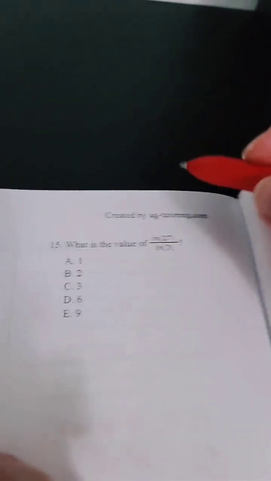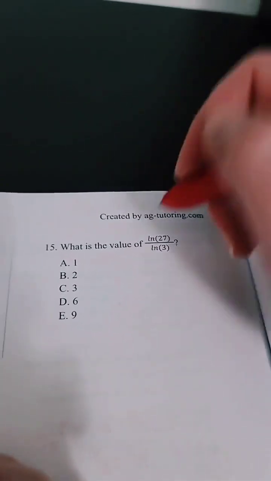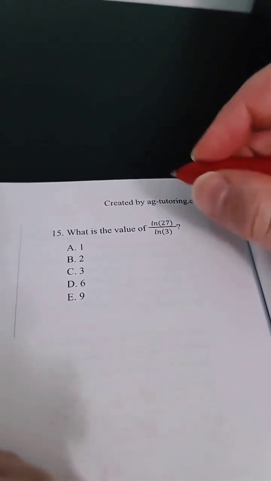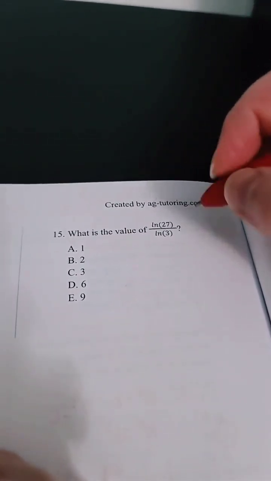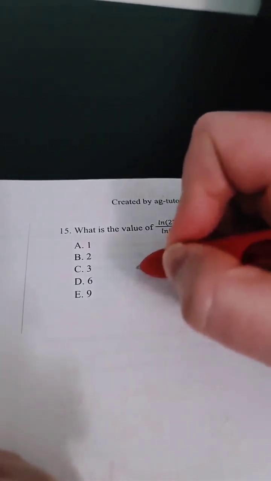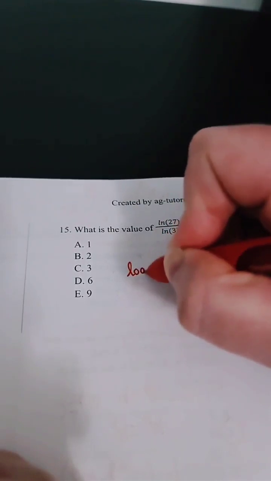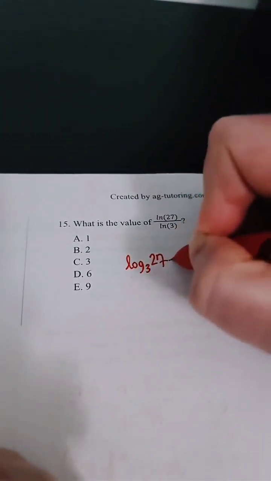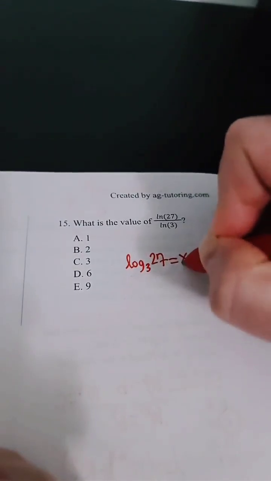So then let's go to number 15. What is the value of this over this? You could plug this into your calculator. But if, for some reason, your calculator fails you on test day, what you could do instead is say, okay, this is log base 3 of 27 is equal to x.